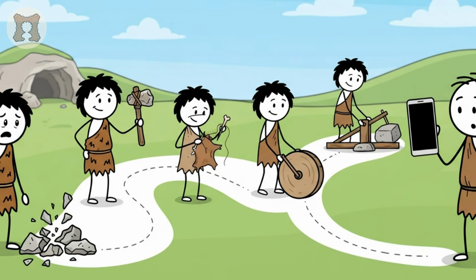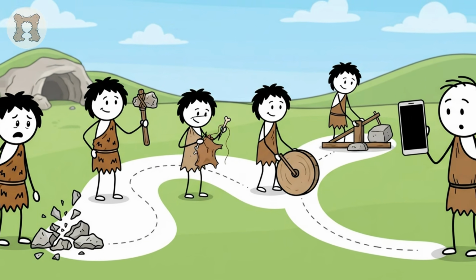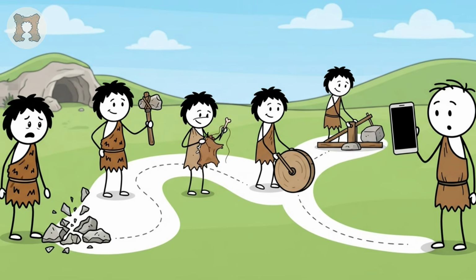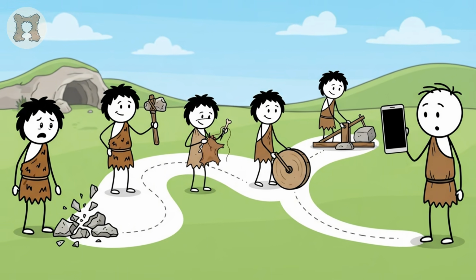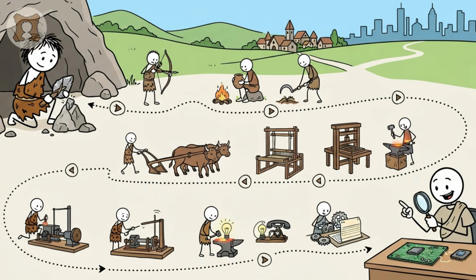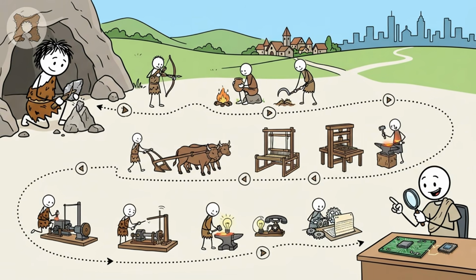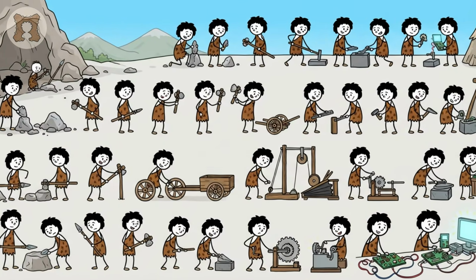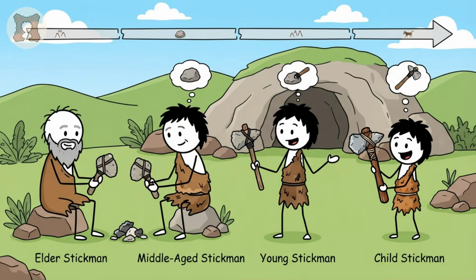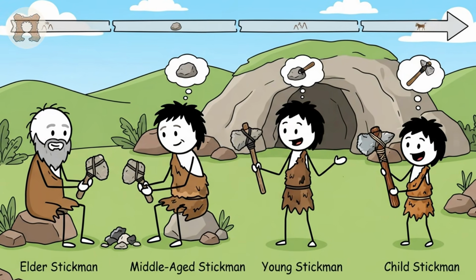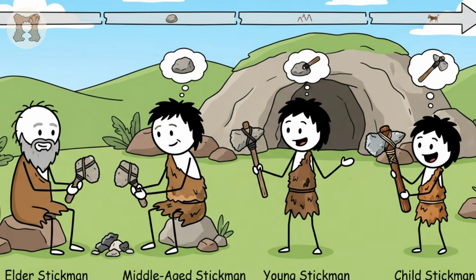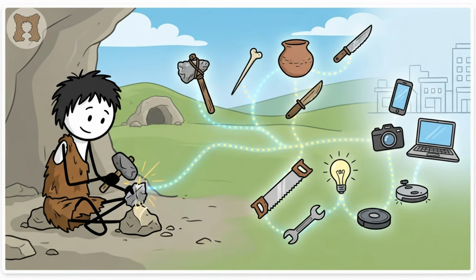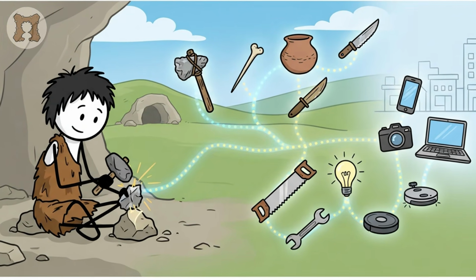Without those first shattered stones, there might have been no axes, sewing needles, wheels, machines, or eventually smartphones. The journey from a sharp stone edge to a silicon chip did not happen in a single leap. It unfolded through millions of years of tiny improvements. Each generation inherited an old idea, changed it slightly, and passed it forward. So nearly everything you use today carries a faint trace of that first deliberate strike.